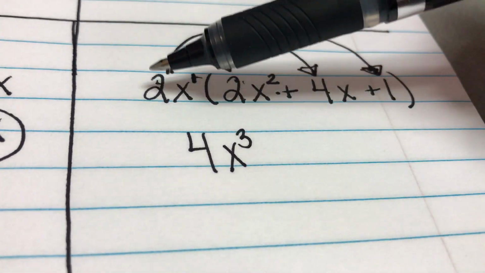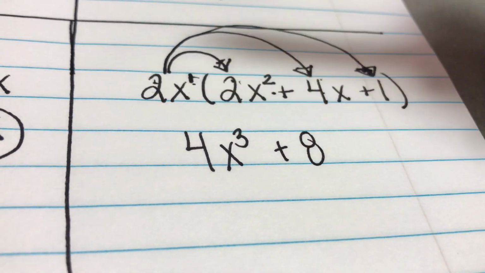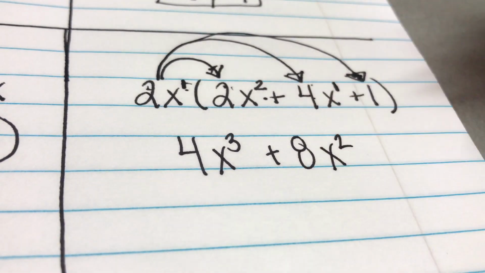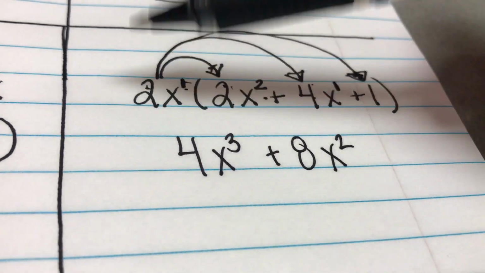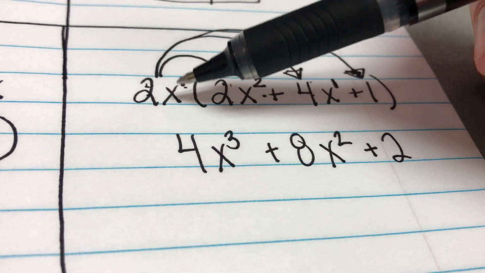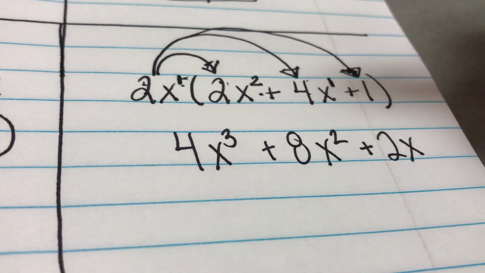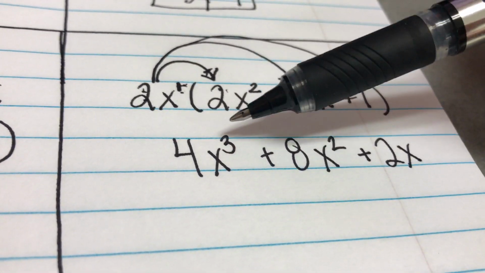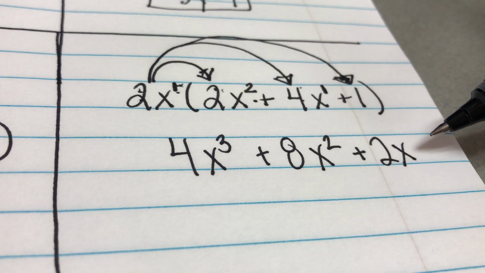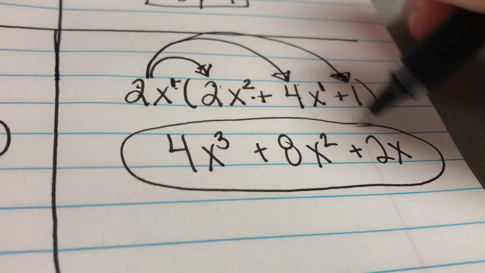Now I'm going to do the next one. 2 times 4 is going to give me 8. And then x to the first and x to the first again. I add those up to get x to the second. All right, next one. 2 times 1 is going to give me 2. And then x to the first, and I don't have an x, so I'm just going to have x to the first. Now, even though these seem like terms with x to the third and x to the second and x to the first, they are not. They are all their own terms. So I cannot combine anything, and I leave it just like that.